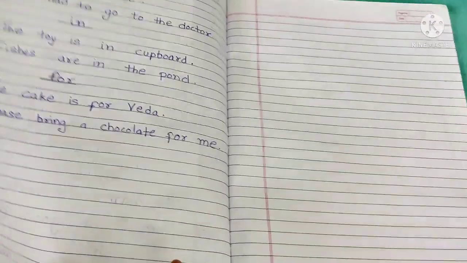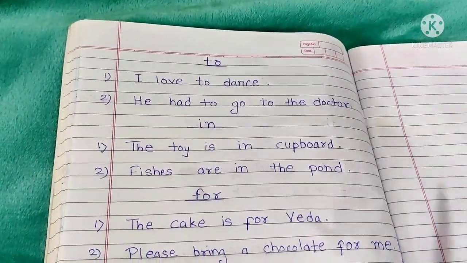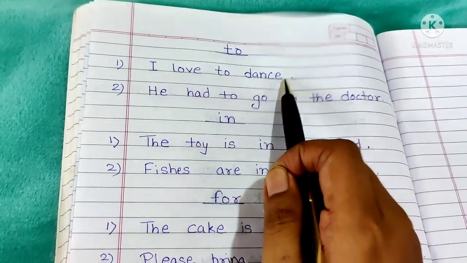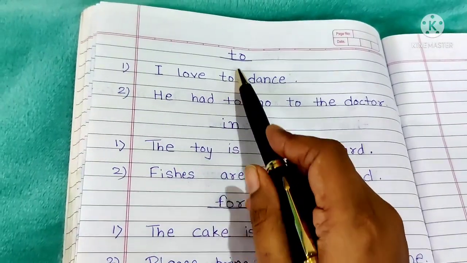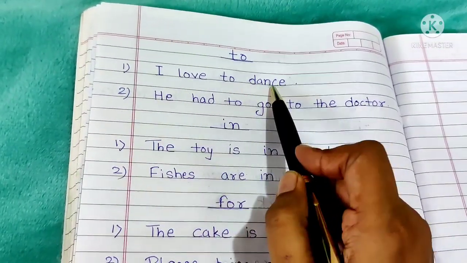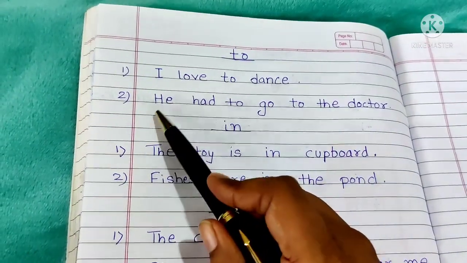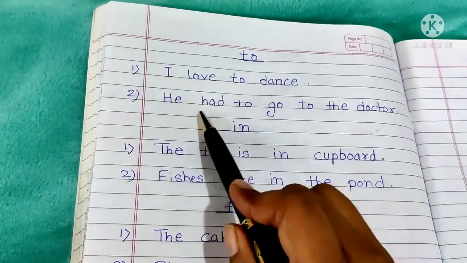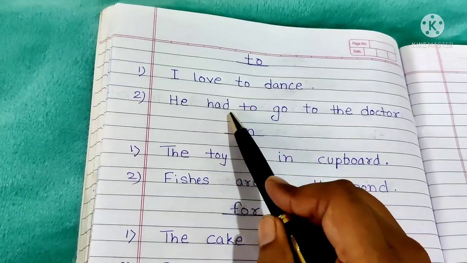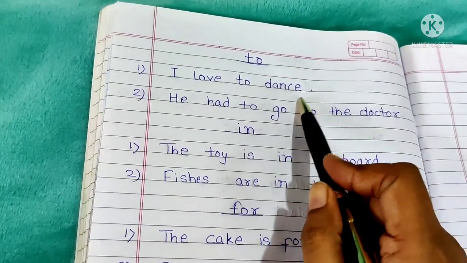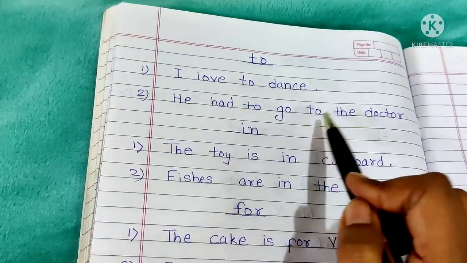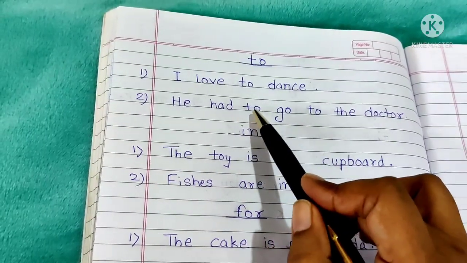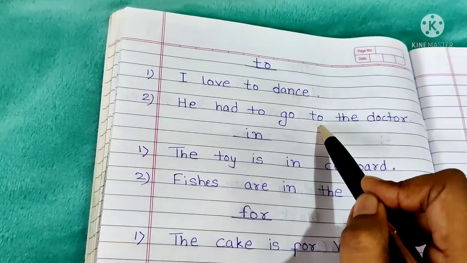Now let's check another sight word. We have to. Can you see to anywhere? Yes, it's over here. I love to dance. Now let's check the second sentence. Can you see it anywhere? Yes, it's here. It's also here. He had to go to the doctor. So we can see the sight word to twice over here. One is here and the second is here.